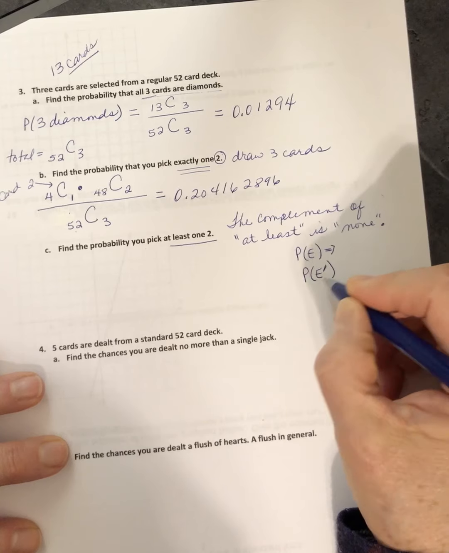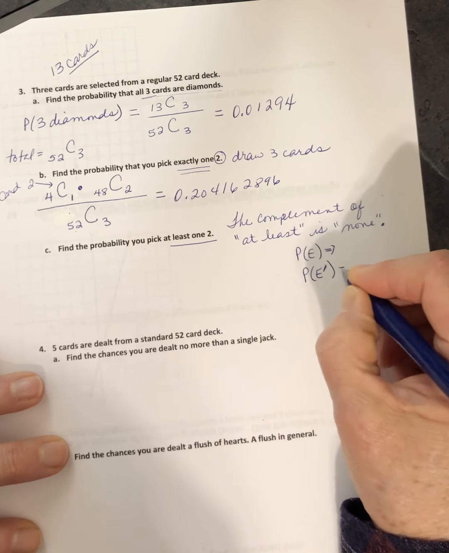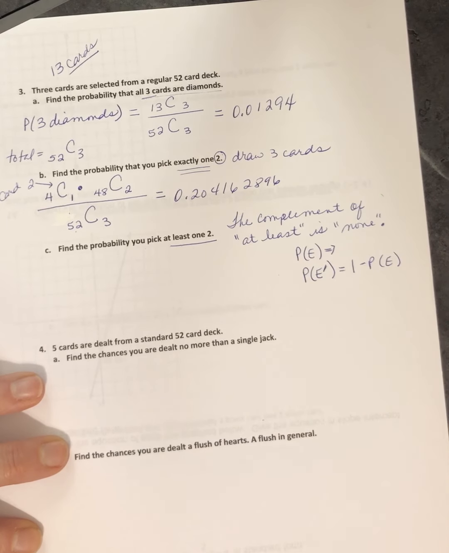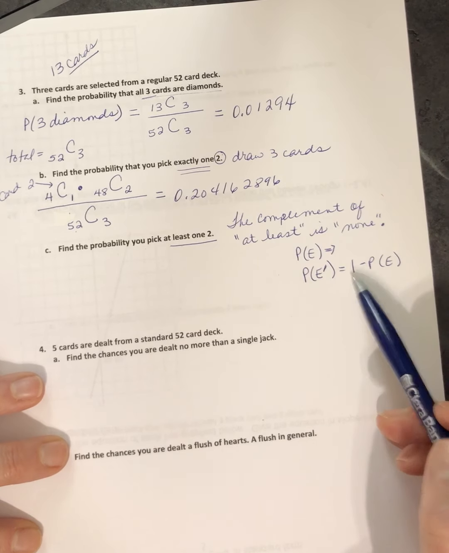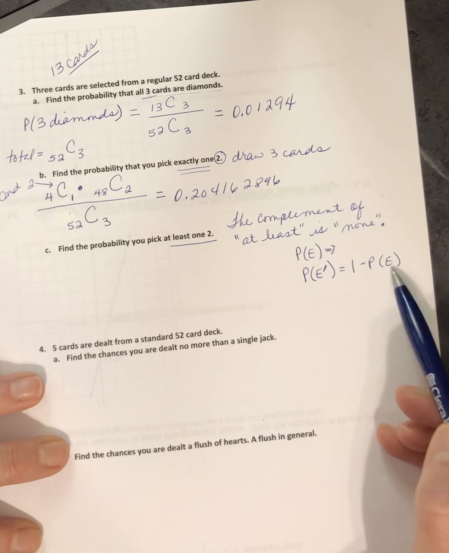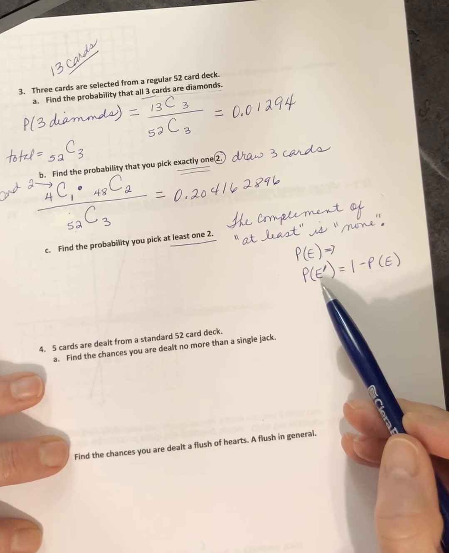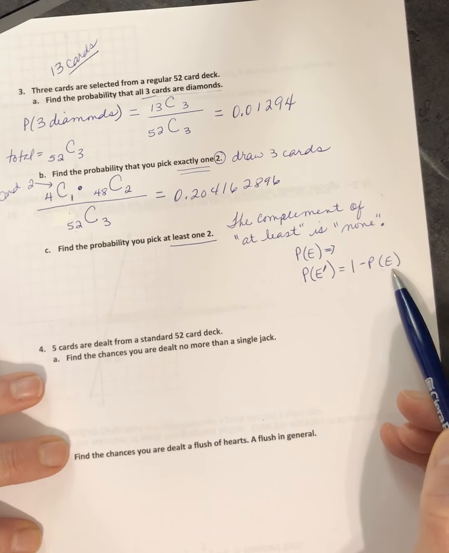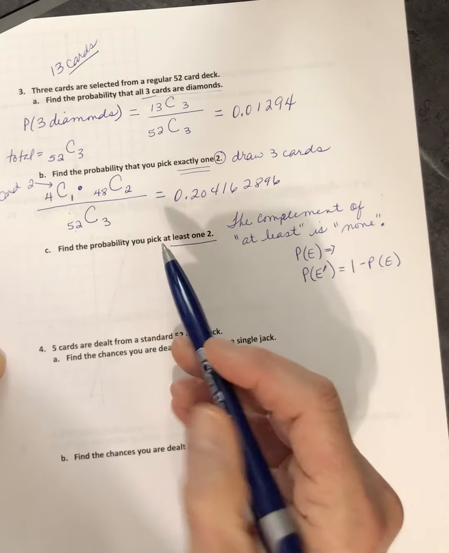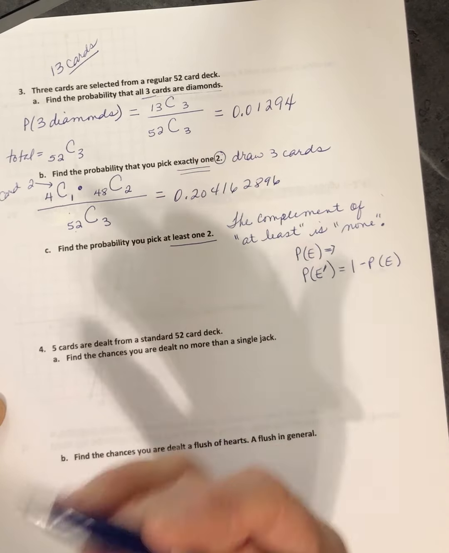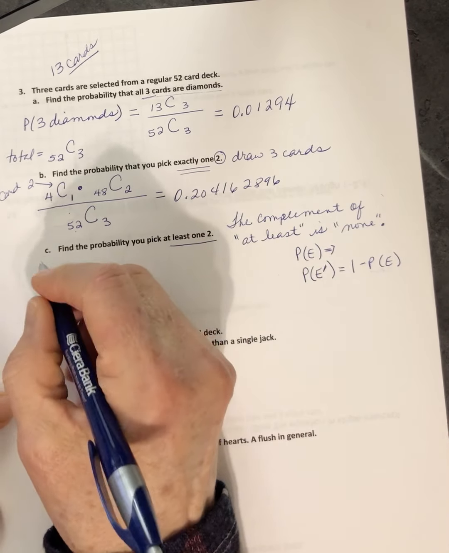This is complement, okay? The probability of the complement is 1 minus the probability of the event happening. Because think about this, remember, 100% is as high as you can go. So if I know how many outcomes come here, then I can get the complement probability by subtracting that from 1. So we use that idea when they talk about at least whatevers, okay?